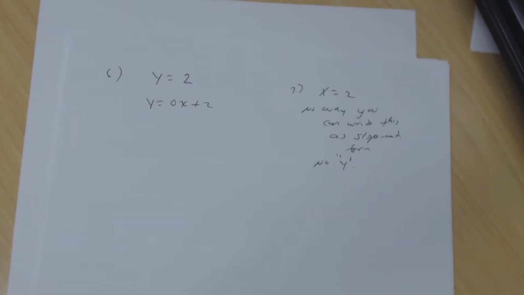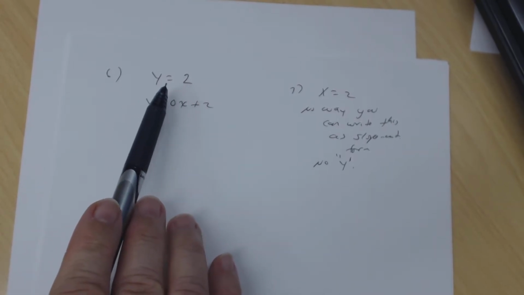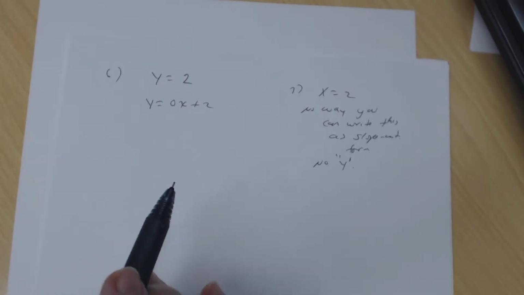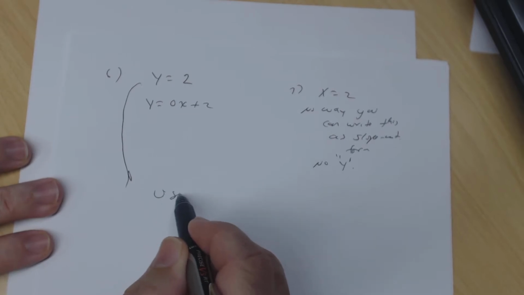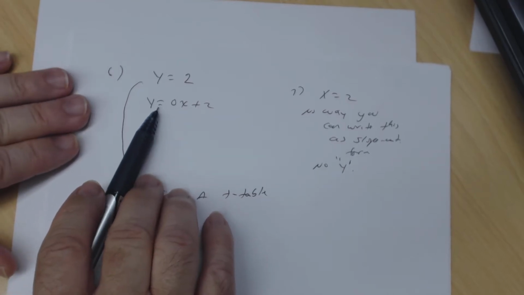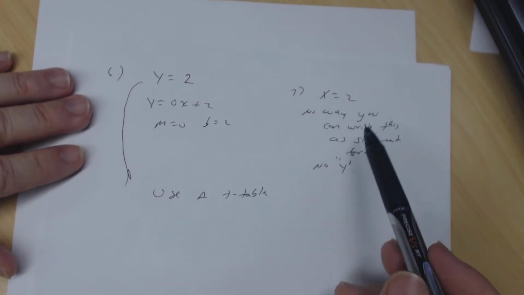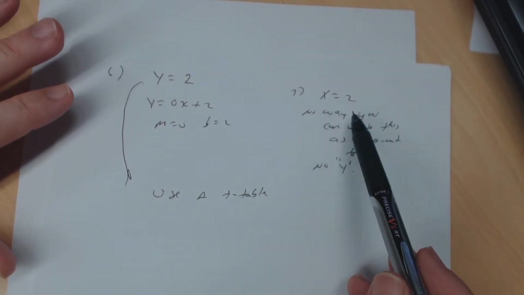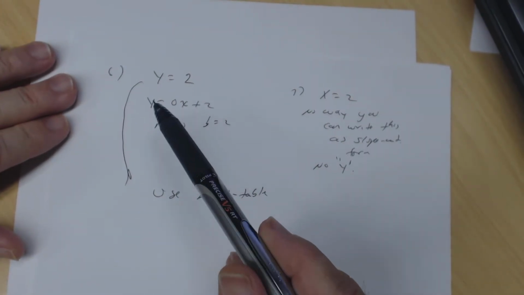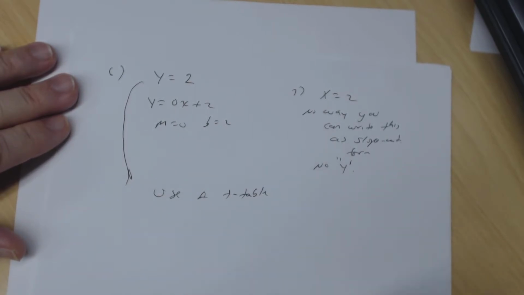All right. So the best way of doing this is whenever you have y equals or x equals just a number, the best way of doing that is to use a t-table. So we're going to use a t-table. Okay, now you see how you can write this in slope-intercept form? Here the slope is 0 and the y-intercept is 2. But again, here you can't. There's no way you can write this in slope-intercept form because there's no y variable. Here there's a y variable, so you can write it in slope-intercept form. You have to write it like this. Slope is 0, y-intercept is 2.